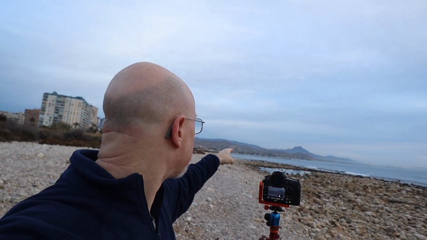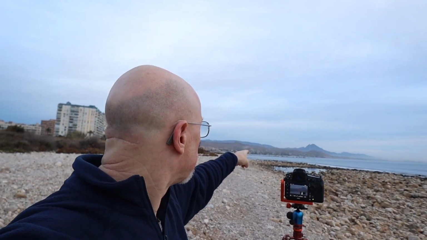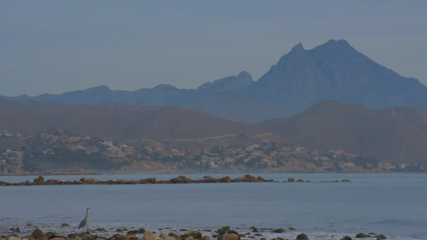I still had the camera set up on the tripod from the previous shot. The heron's back down there, just sitting right on the shoreline.